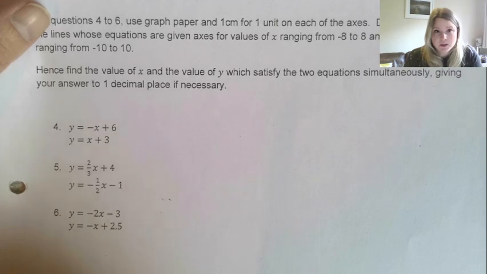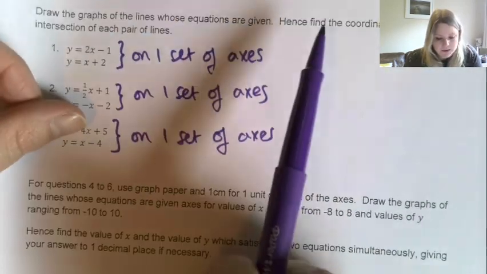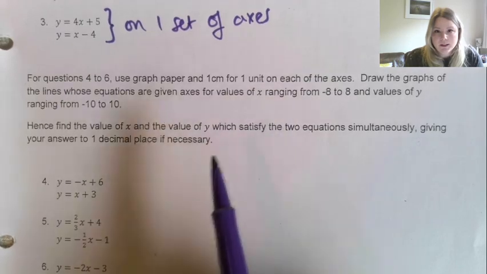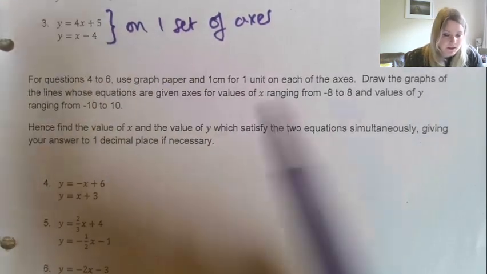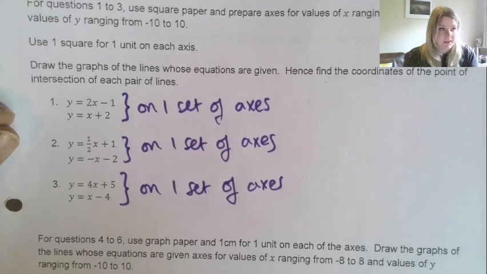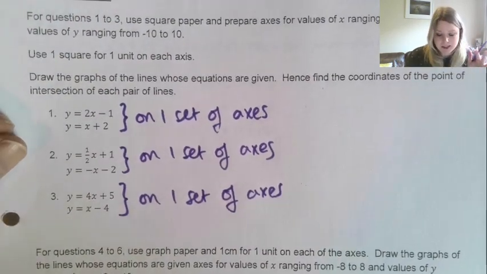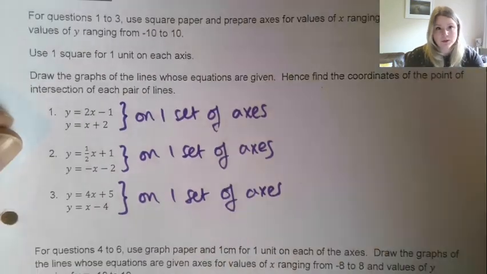Okay, now it says here hence find the coordinates of the point of intersection, and then in this one find the value of x and y which satisfy the 2 equations. We're not going to worry about that today. We're going to look at that next lesson. For today, all I want you to do is to draw all the graphs.